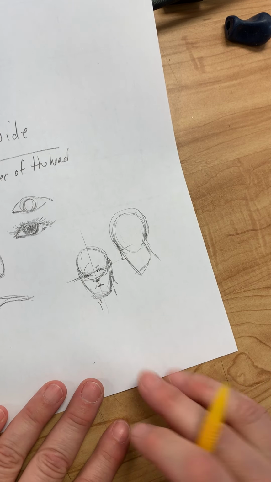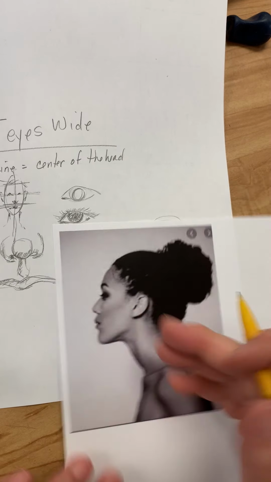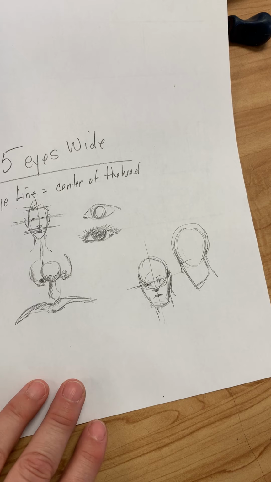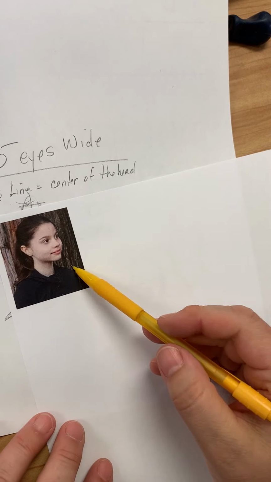But I think that's about it for today. Oh, one last thing. If you're looking at the side of someone, remember that's a profile. If you're looking straight at someone, that's frontal. And if they're slightly turned, that is 3/4. And here's my example for 3/4.